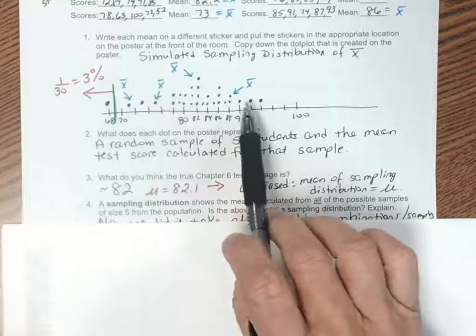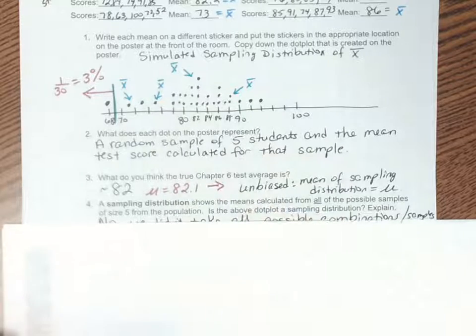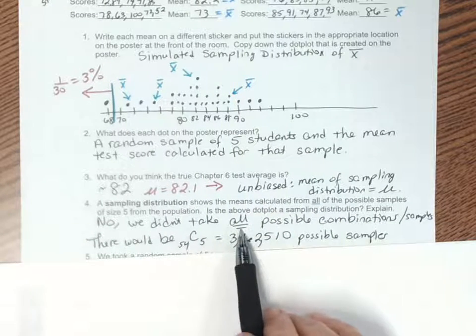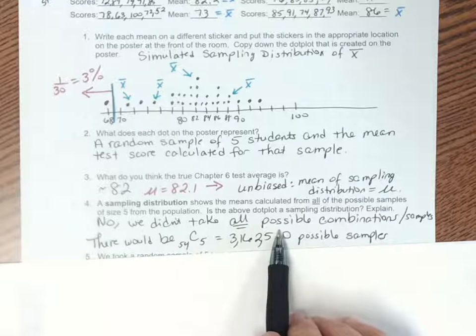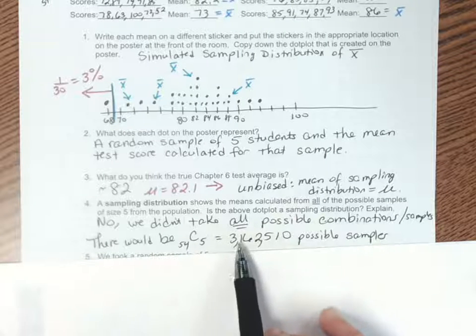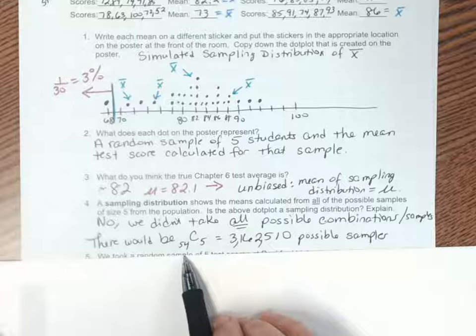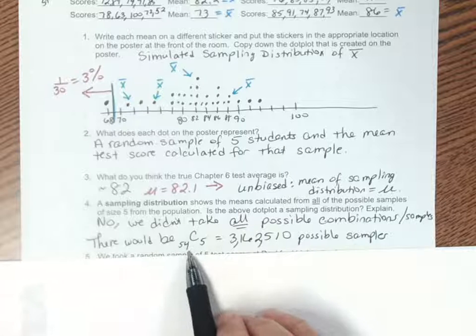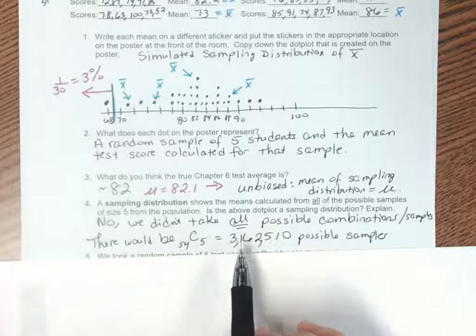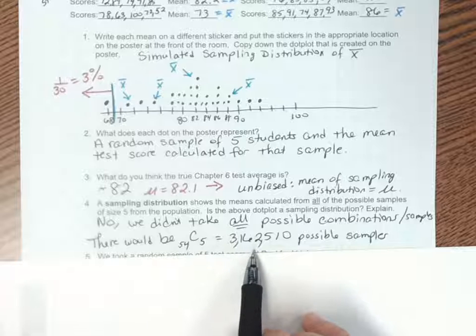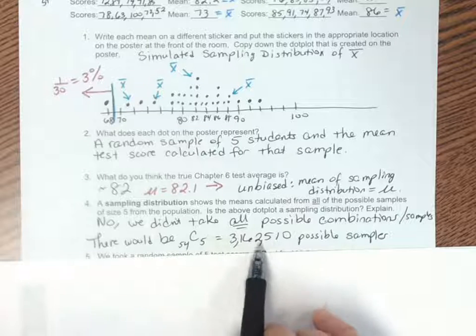So is this a true sampling distribution? No, it's not, because we did not have all possible combinations or samples where we take 5 from the group of 54, or the population of 54. If I did have every possible combination, I would have 3,162,510. I'm not going to do all those.